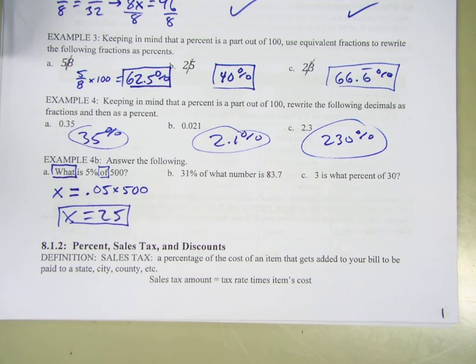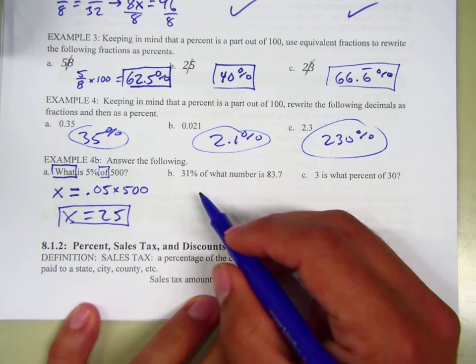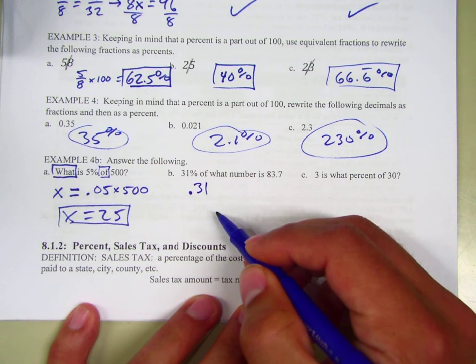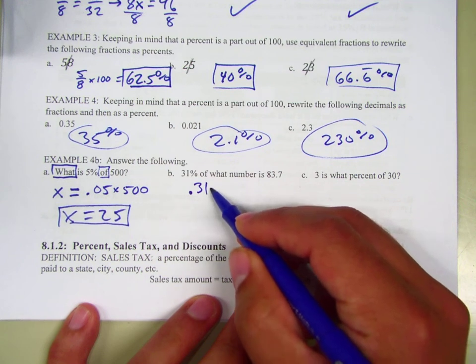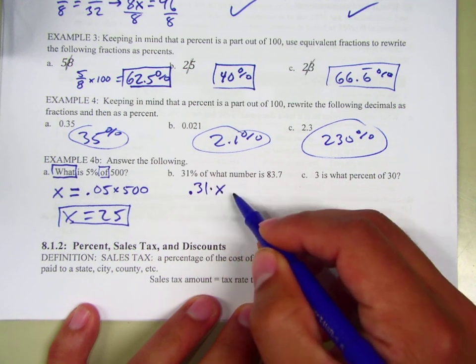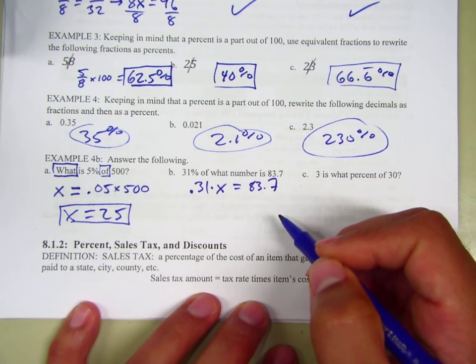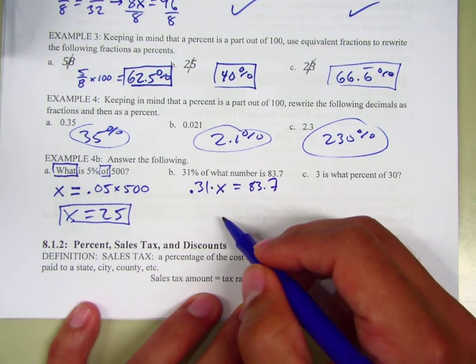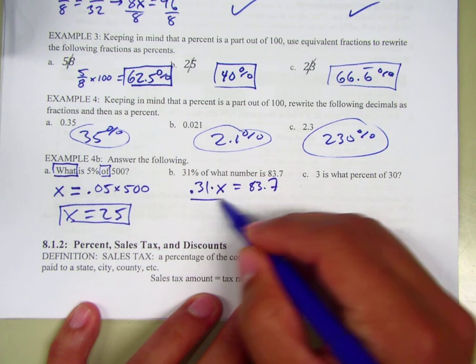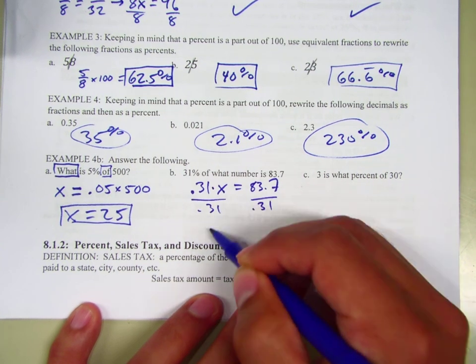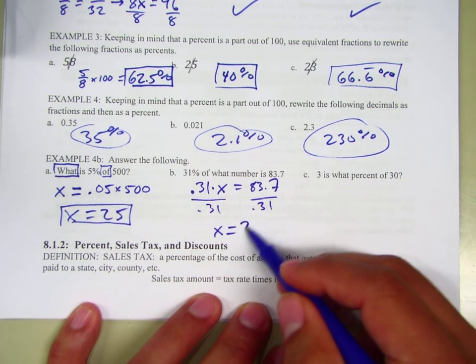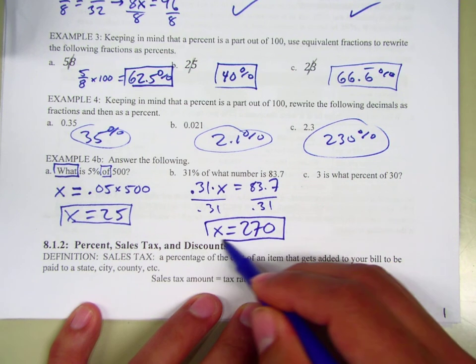All right, Kyle, how do we do B? 0.31 times x equals 83.7. That's a great setup. So then what do you do to solve? Divide by 0.31. And so what is x? 270. Good. Did everybody get that? Yeah.